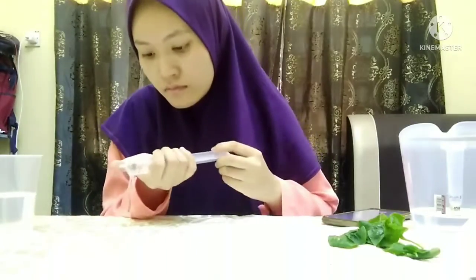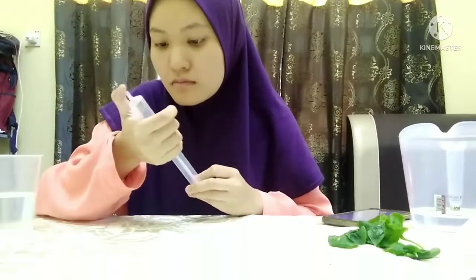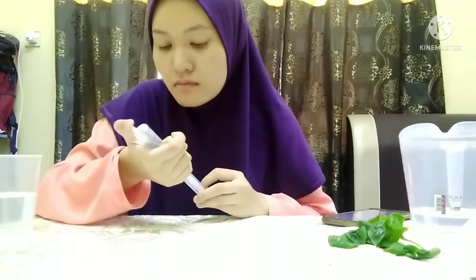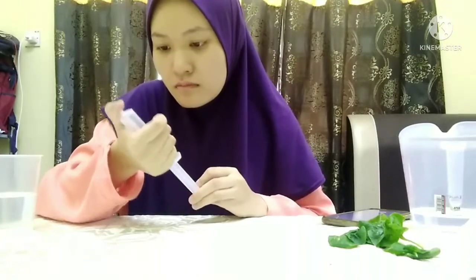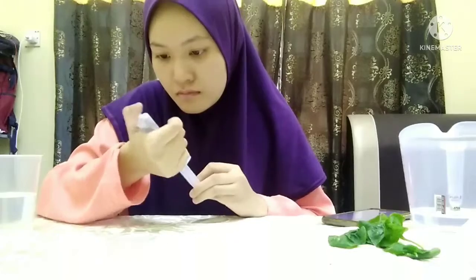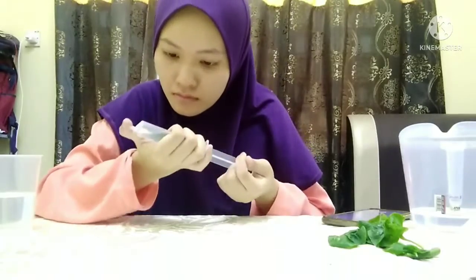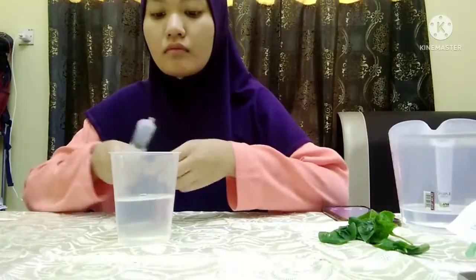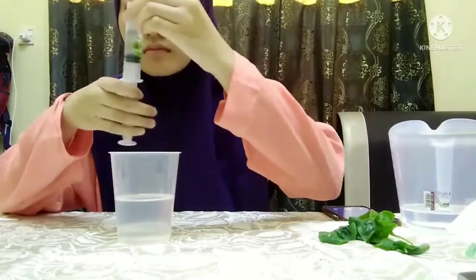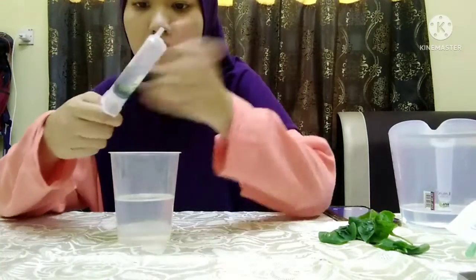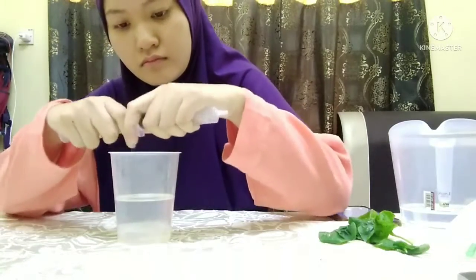Plug the tip of the syringe tightly with a finger and gently pull on the plunger to create a slight vacuum. Repeat the previous step several times until all of the discs have sunk to the bottom of the solution. When all the leaf discs have settled to the bottom of the solution, carefully remove the plunger and pour the discs and solution into the cup.